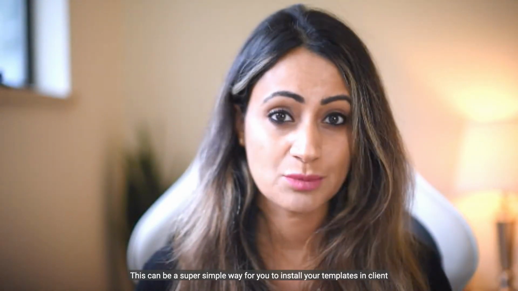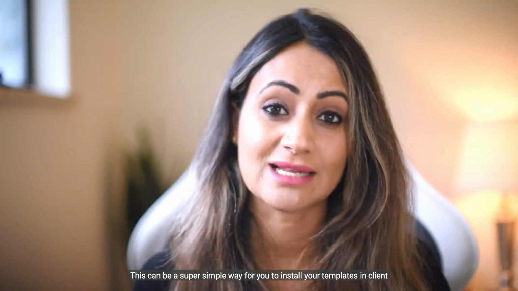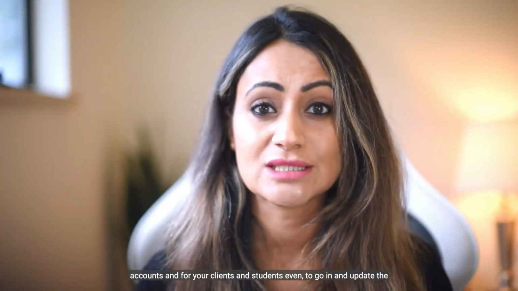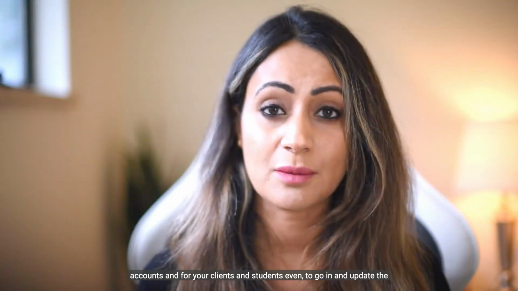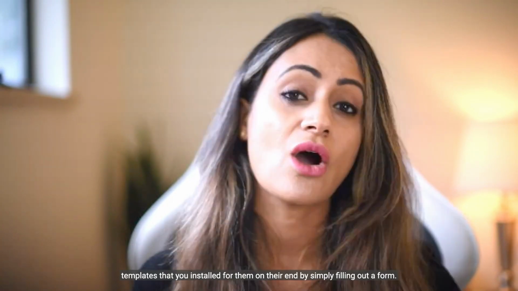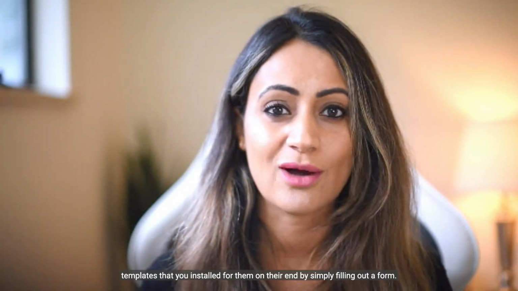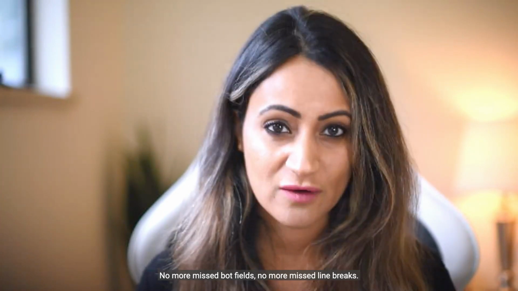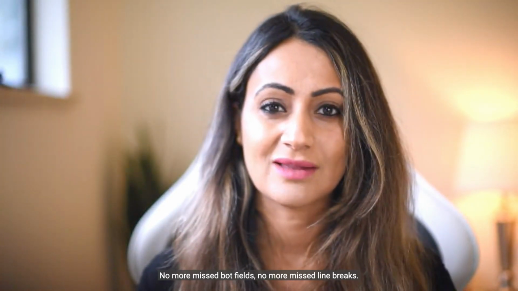This can be a super simple way for you to install your templates in client accounts, and for your clients and students even to go in and update the templates that you install for them on their end by simply filling out a form. No more missed bot fields, no more missed line breaks.